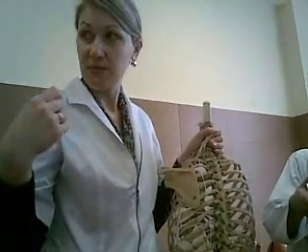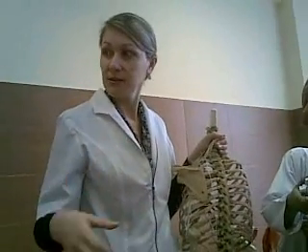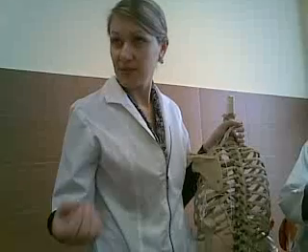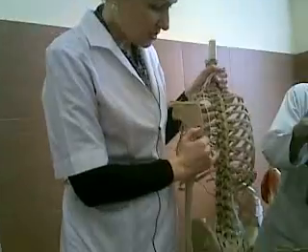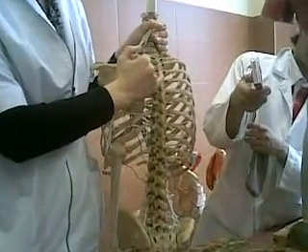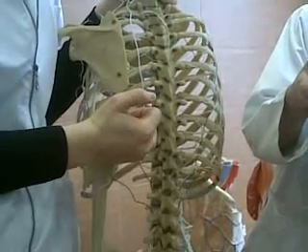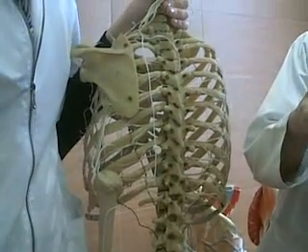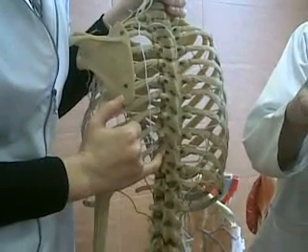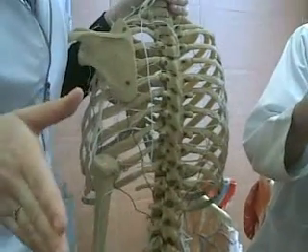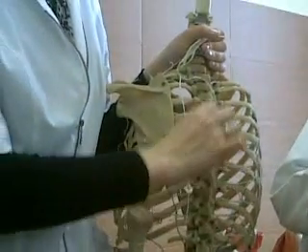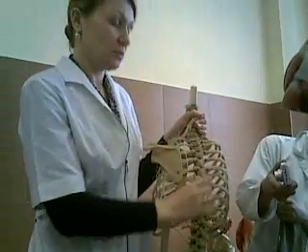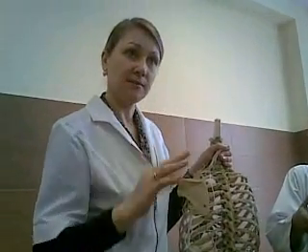We have semispinalis, multifidi, rotatores, depending on the quantity of overlapping vertebrae. Semispinalis overlaps 4 vertebrae. Multifidi, maybe 3 vertebrae, or 2. Rotatores go from one vertebra to the next, short muscles. The function of them is to rotate our vertebral column.